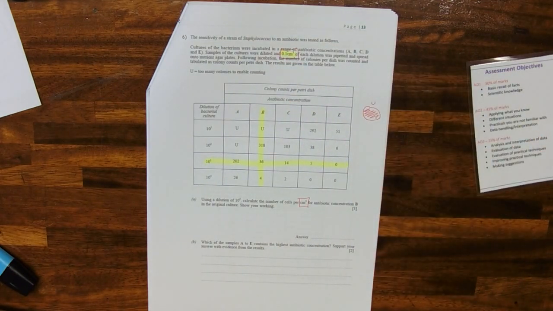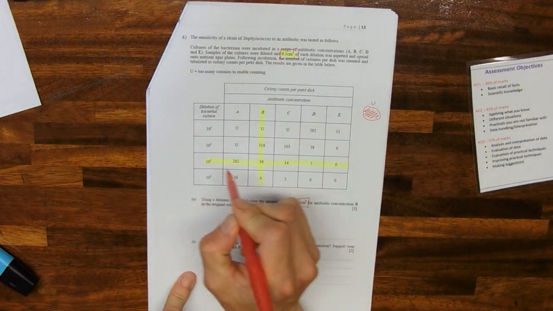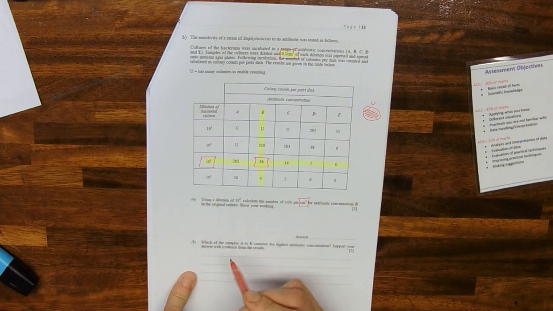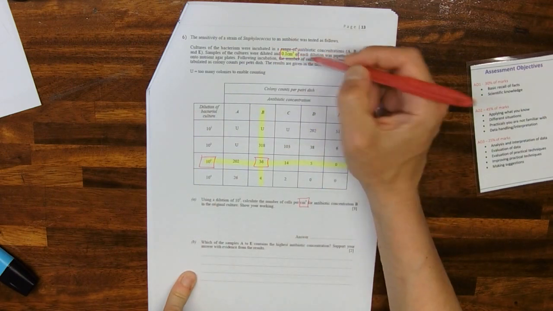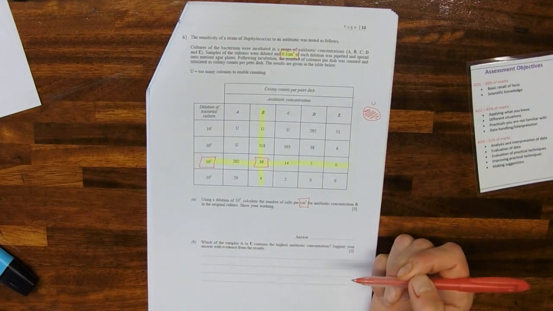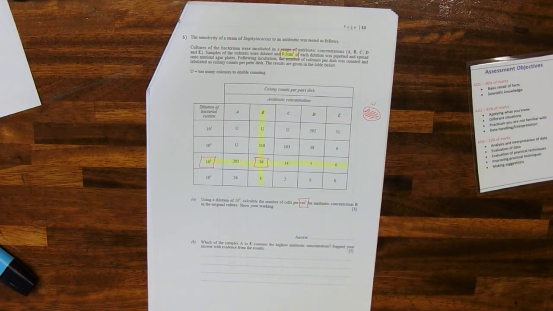So you're going to have to factor that in as well. So using this number, that's your dilution factor, that's your sample size, your volume. So those are the things you need to take in mind.